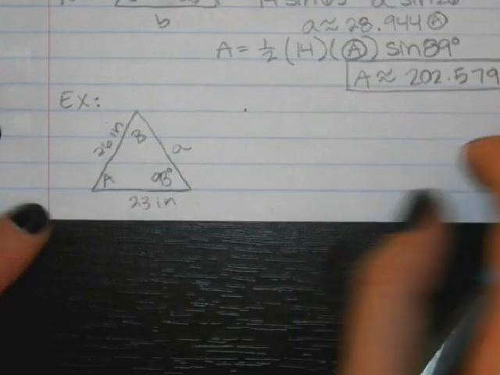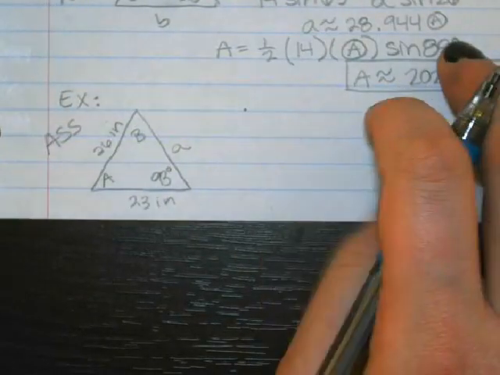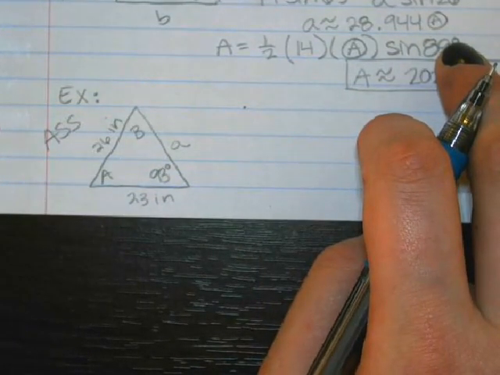Ugh, what does that mean? Oh man. It's a pain. Yeah, it's a pain in the angle side. Yeah, it means there could be two of them. There could be two of them.